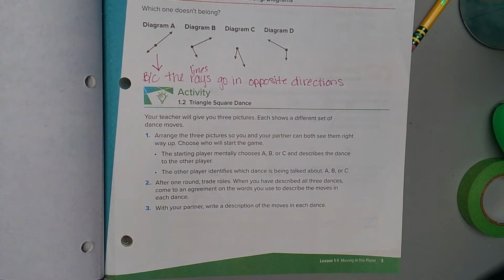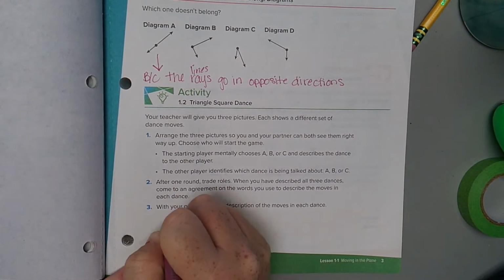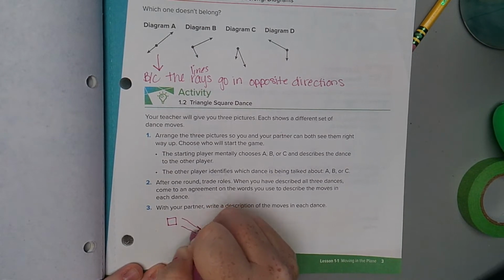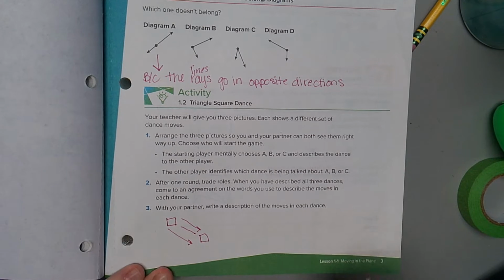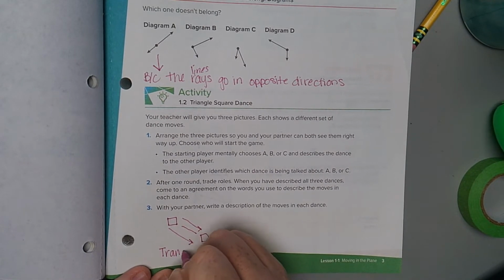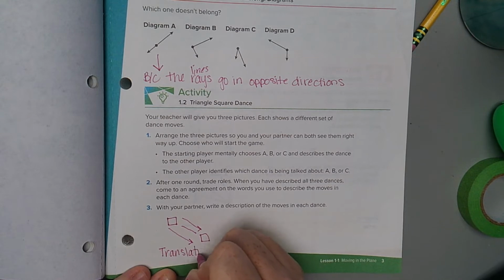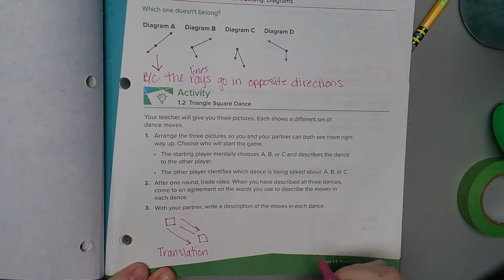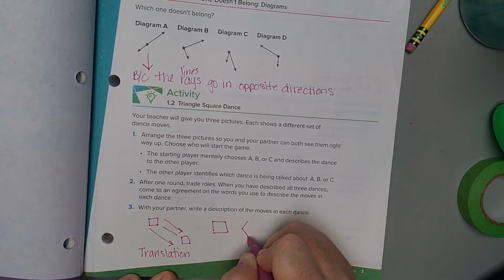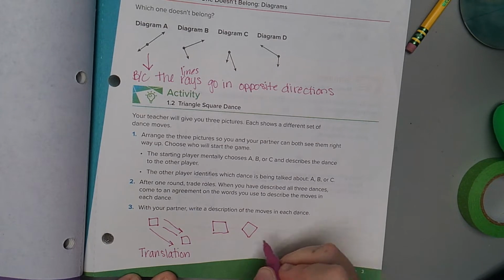Remember, we have different types of moves. You may have seen them, you might not have. We have when an object goes from here to here, and it just slid in that direction. That's sliding, or mathematically, it's called a translation. We have an image that goes from here to here.